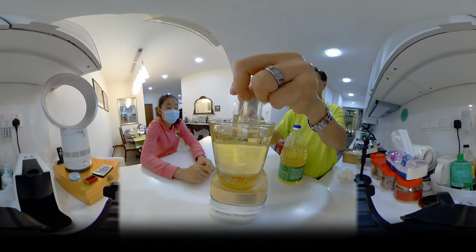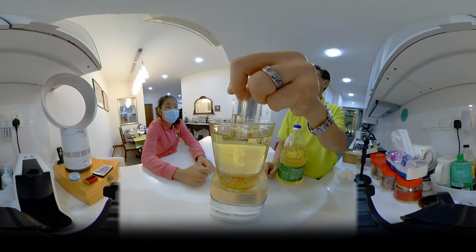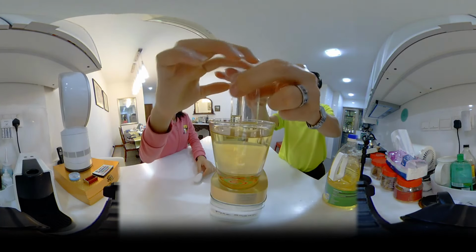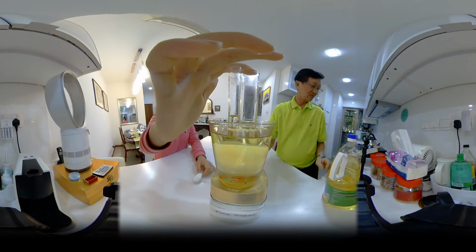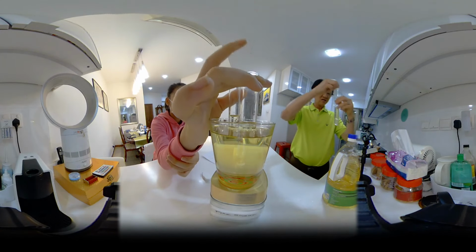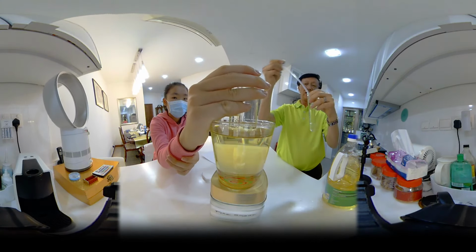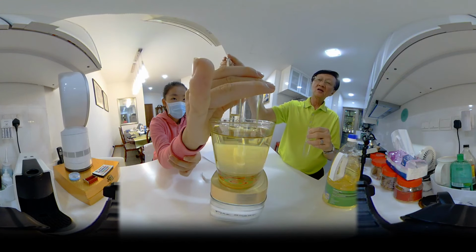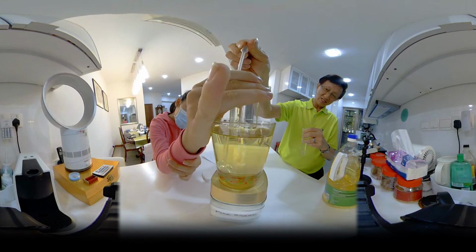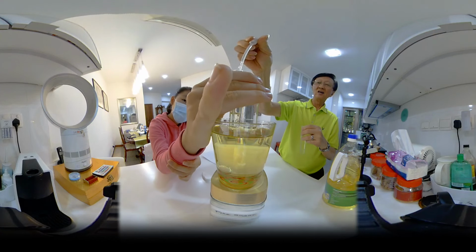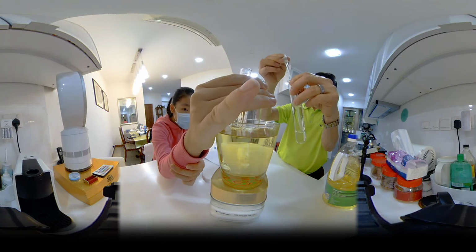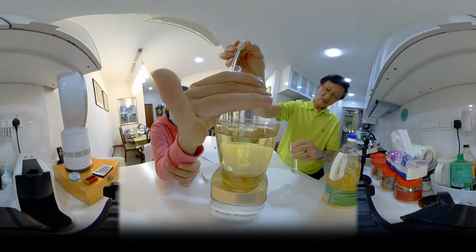So now what happens if I pour in water? Water is denser than oil. So the water is going to be appearing at the bottom of the test tube. Can you see? This is water. It's beginning to appear, right? So now I put more water, and more water will appear.